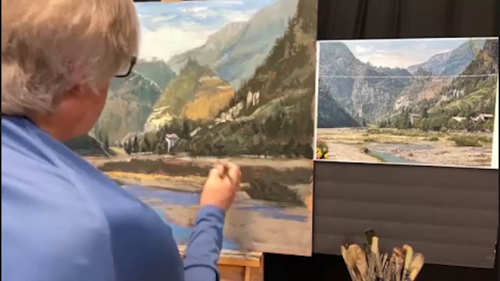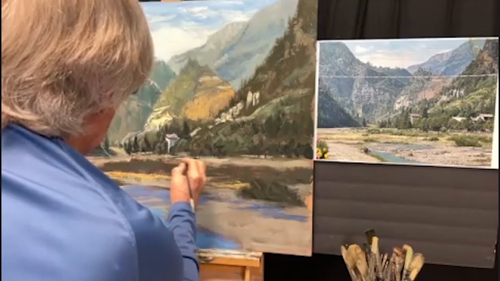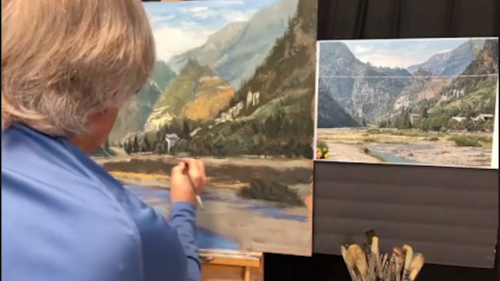I want to get some of these shadows going back to help ground them.